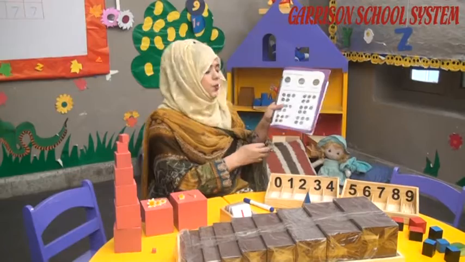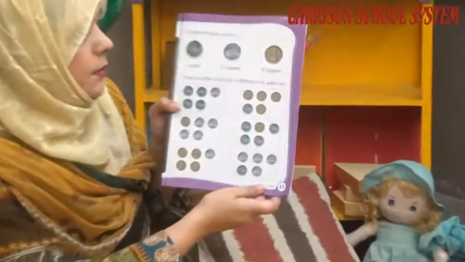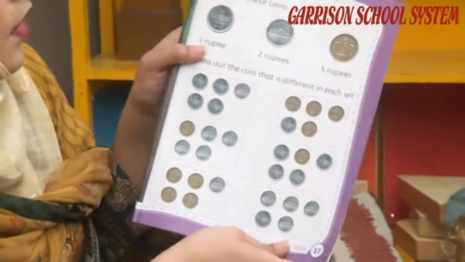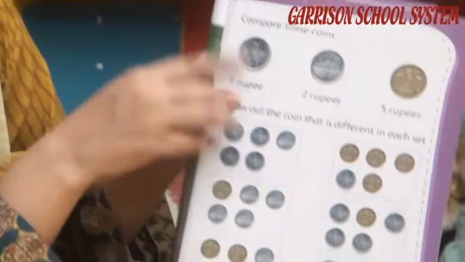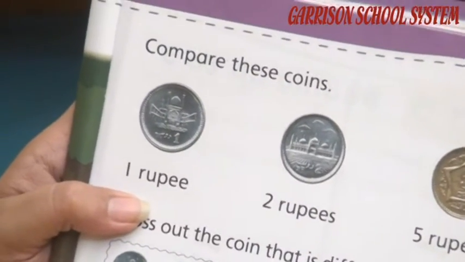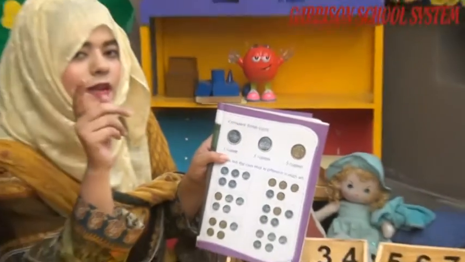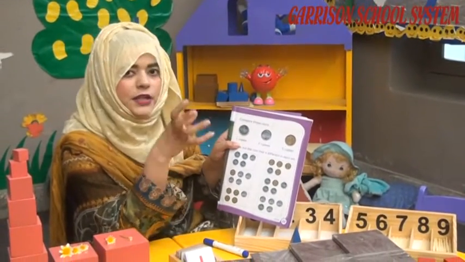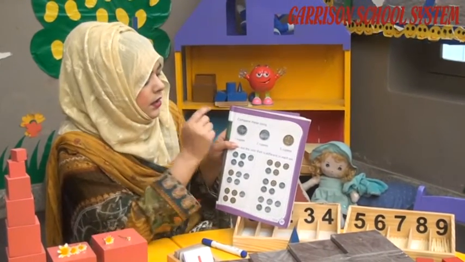Now we are moving towards our page number 17. What you see over here is, compare these coins. You always get money from your parents, I know. And you get things from the canteen with that.